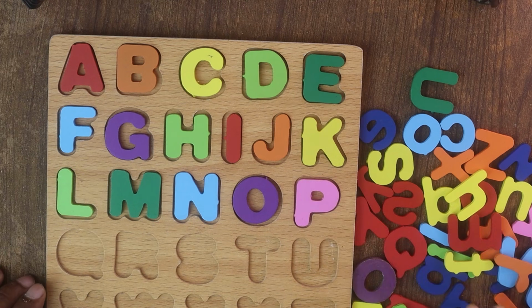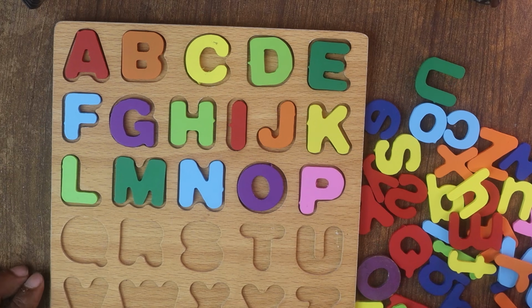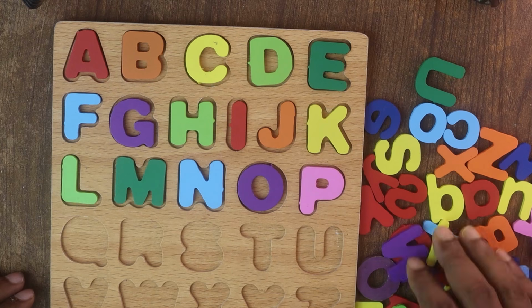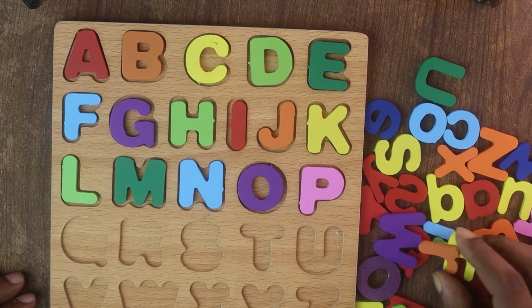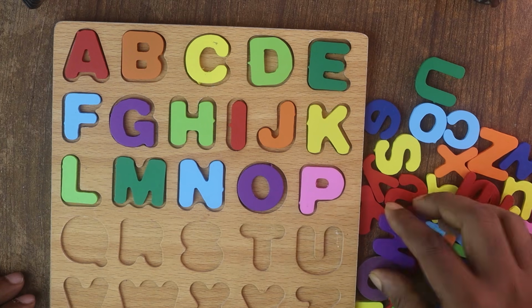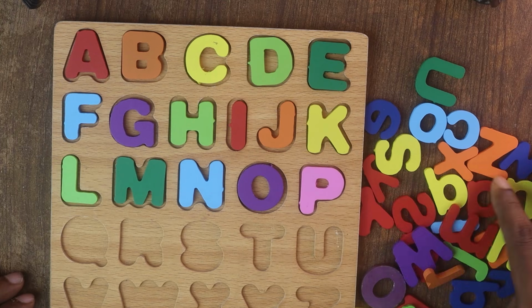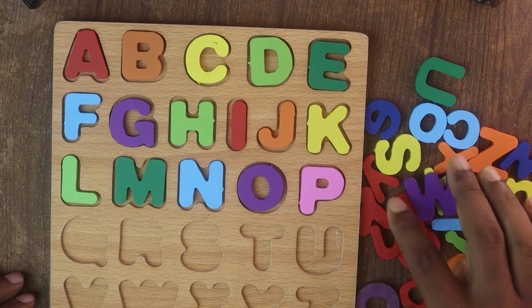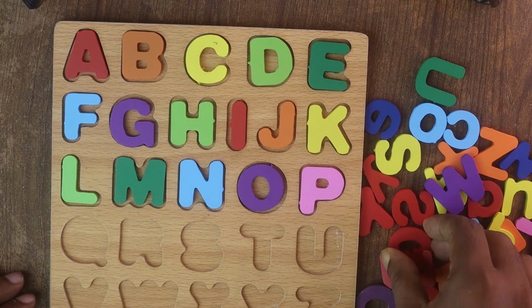P. P for pineapple. And also you can say P for pen. Let's find next letter.